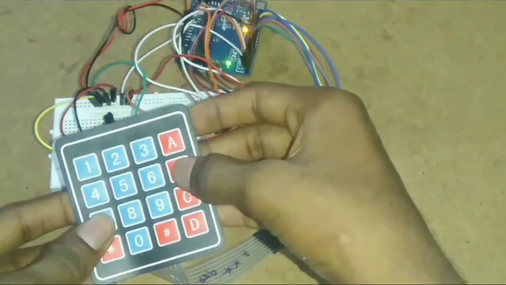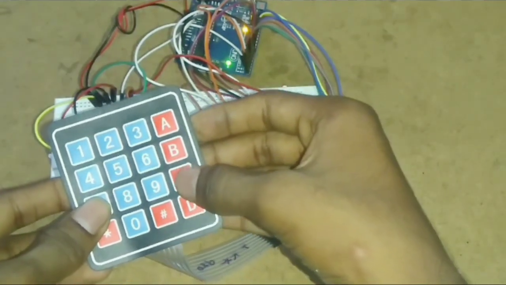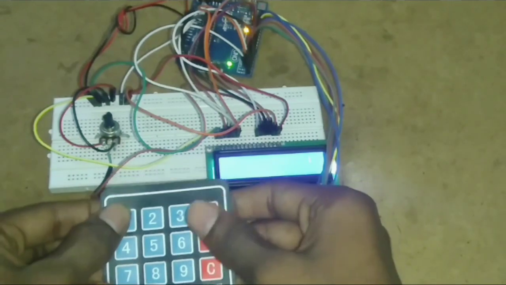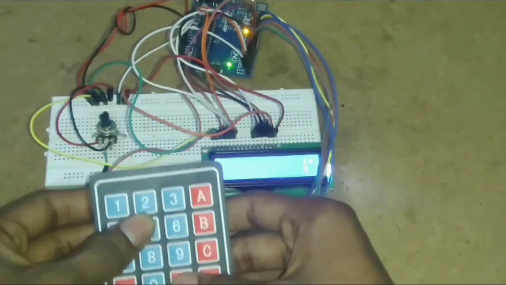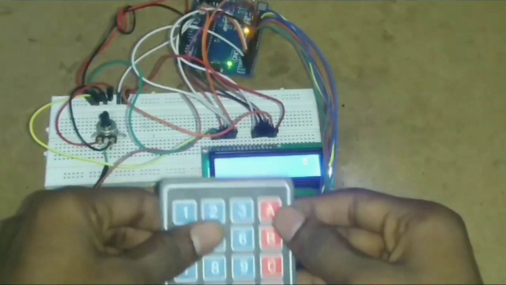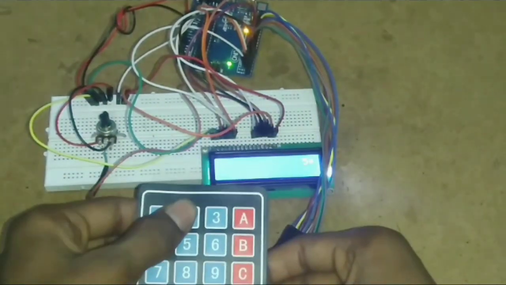A means plus, B means minus, C means multiply, D means division, hash means equals to, star means clear. 1 plus 5 is equals to 6. 5 into 2 is equals to 10.